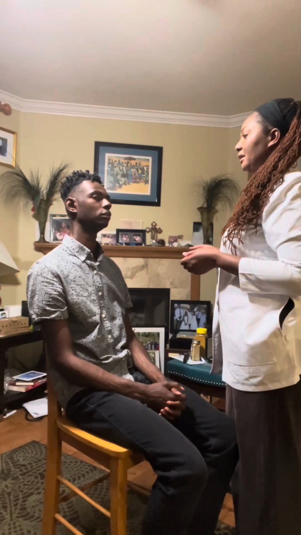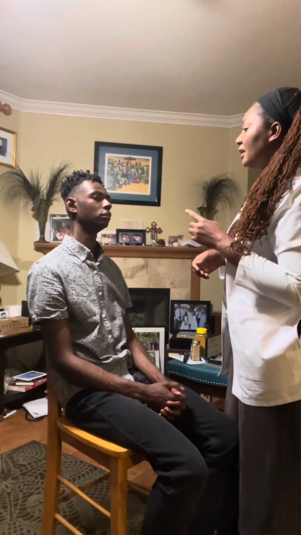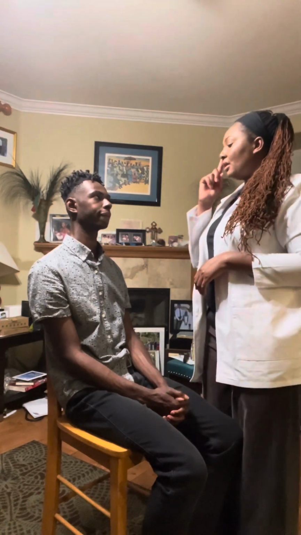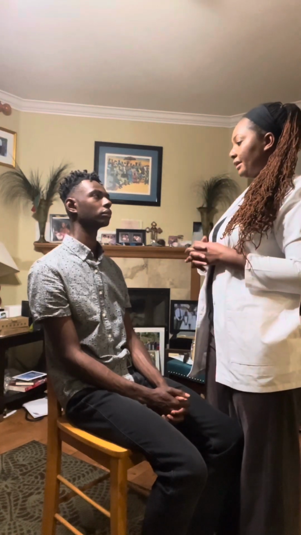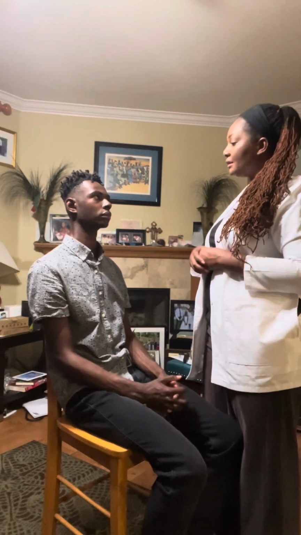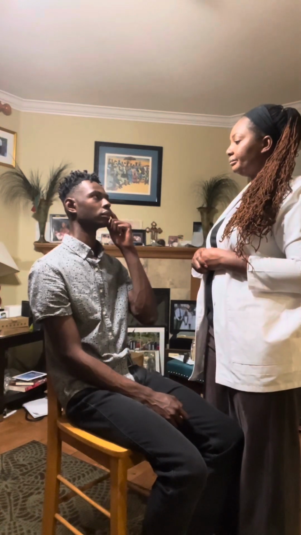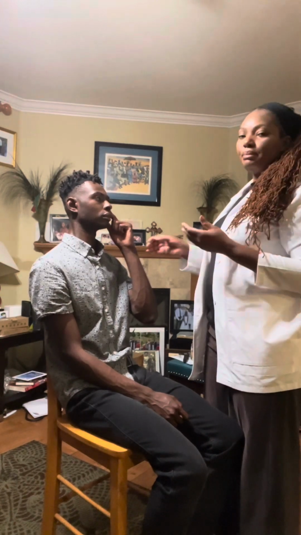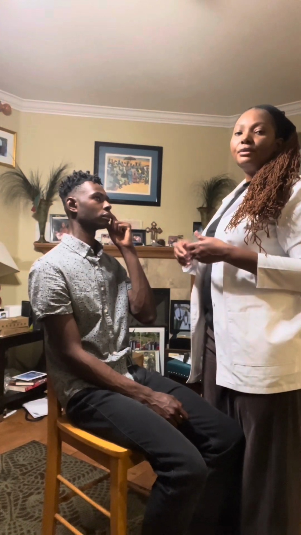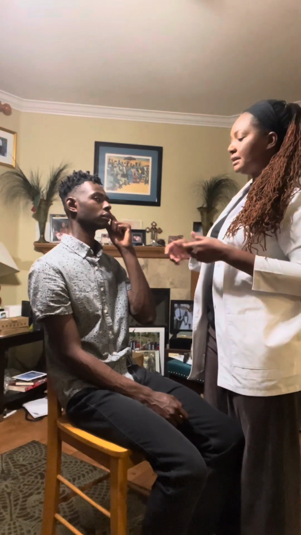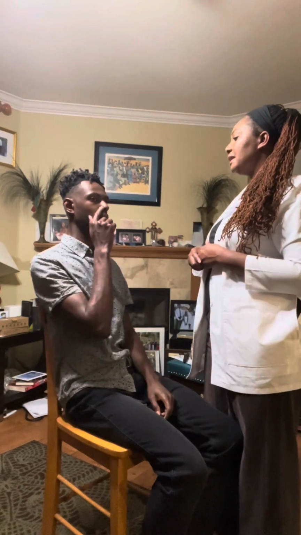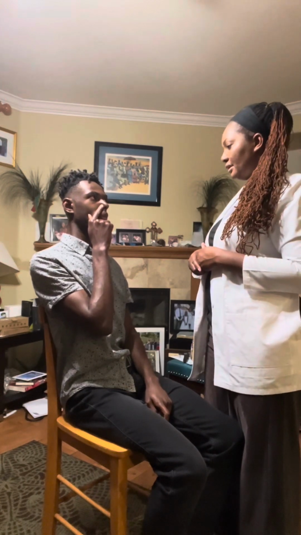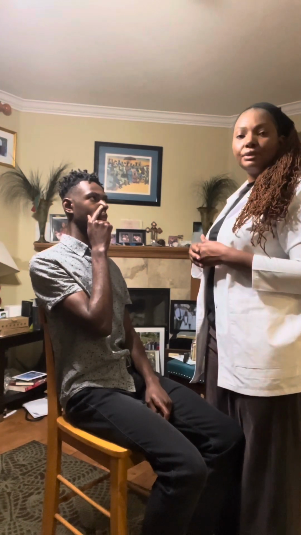First of all, let's check the airflow in your nose. I will ask you to block one of your nostrils and take a deep breath. Can you block your right nostril and take a deep breath? And as the patient breathes, I can see a good airflow, a good passage. Can you block the other nostril and take a deep breath in and out? Okay. So there's a good airflow.